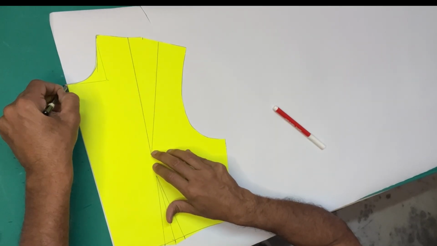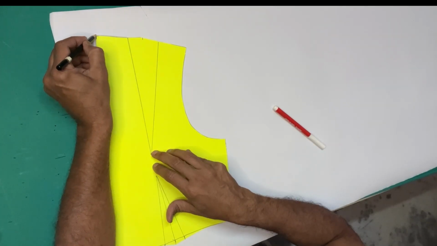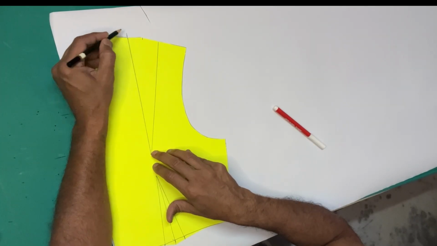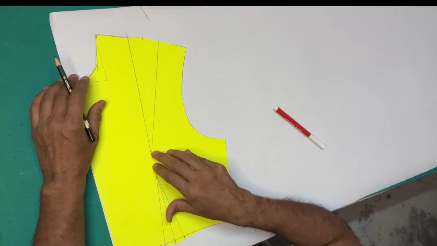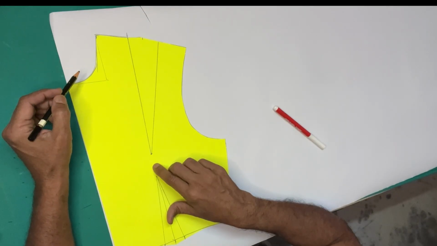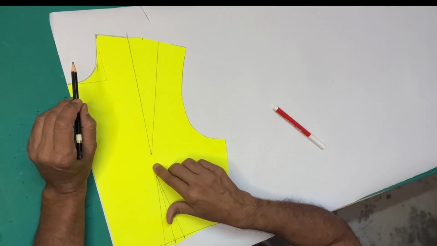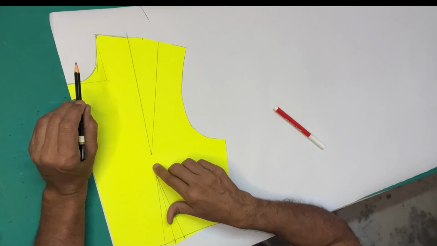First trace the neckline. You will not say that you have not understood this, because there is no other possible way to rotate the dart. We just have one way, not even two. There is just one option left, and what is that option?